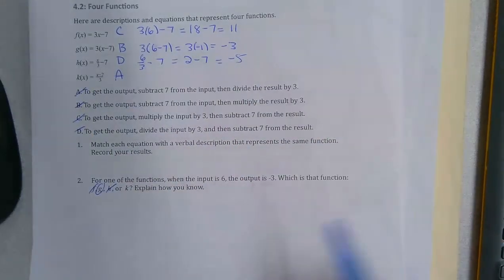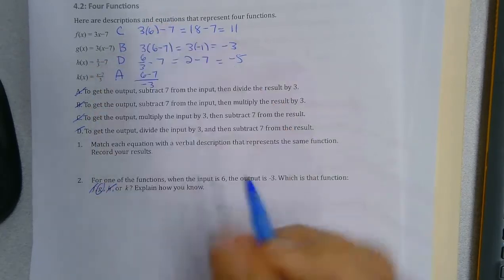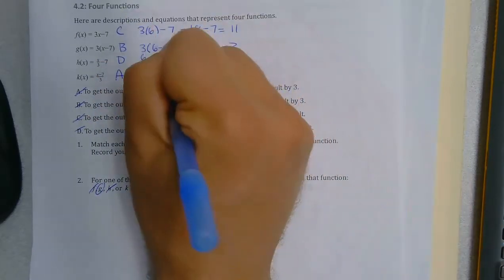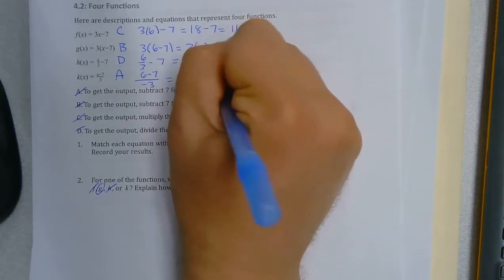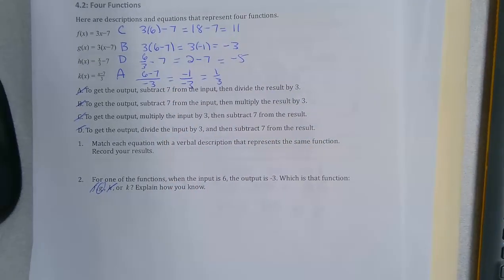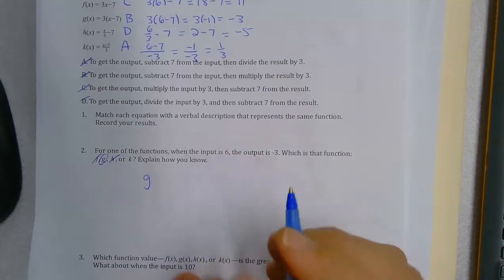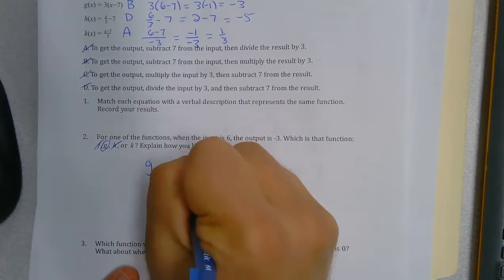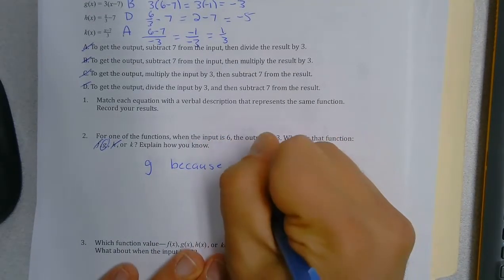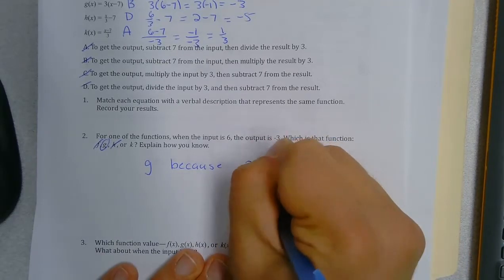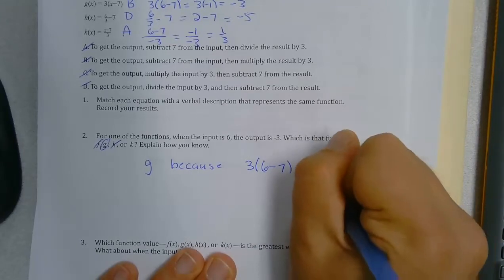So we'll check K as well. So we have 6 minus 7 divided by 3. Again, we do 6 minus 7 first. So that would be -1 over 3, which gives us a value of -1/3. So the function is G, and we can show the work that we did there for G. We can go 3 times 6 minus 7 is equal to -3.